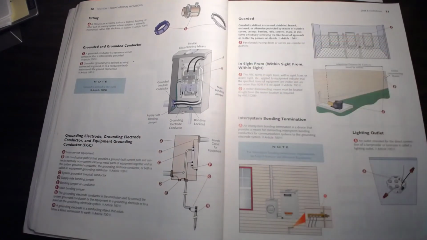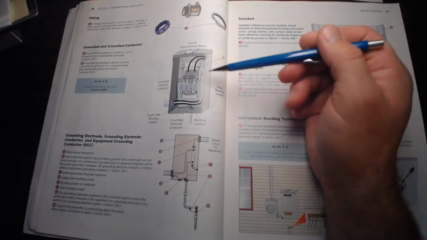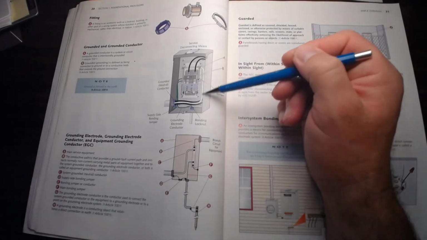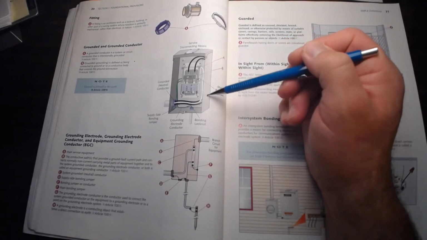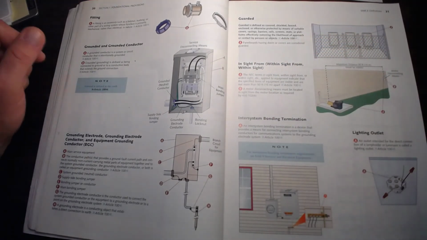Why is this important? Because the code doesn't always refer to the neutral as a neutral. It refers to it as a grounded conductor. And so this is important in understanding the terminology, so that when you see the words grounded conductor, you know that that's what we're talking about, the neutral.